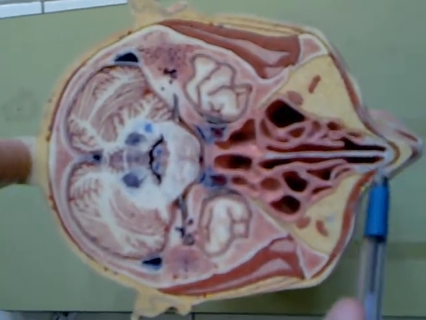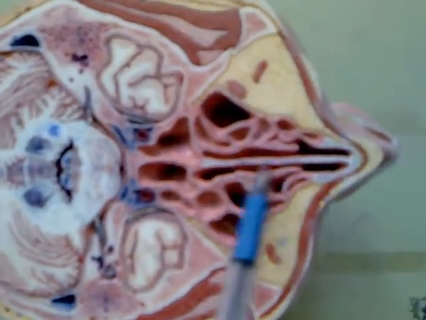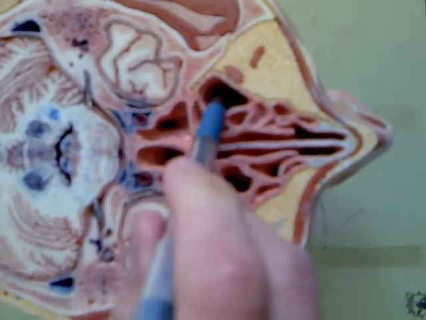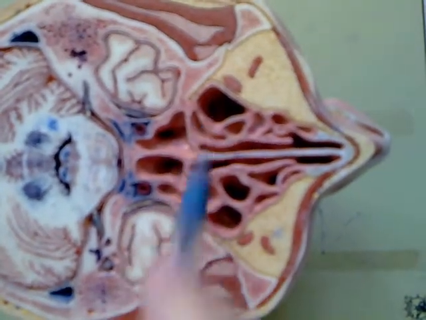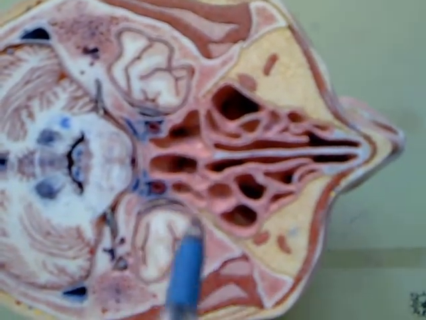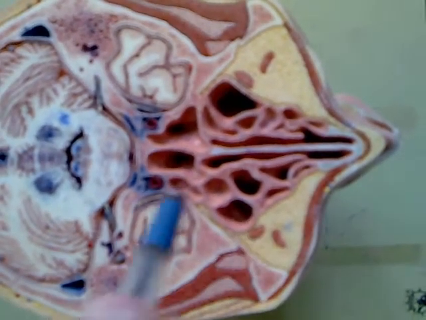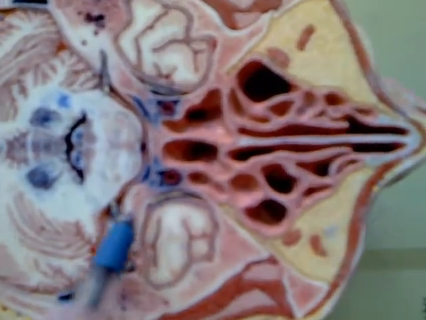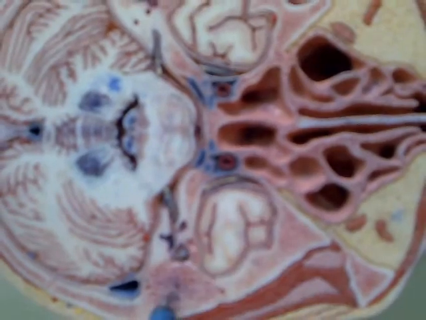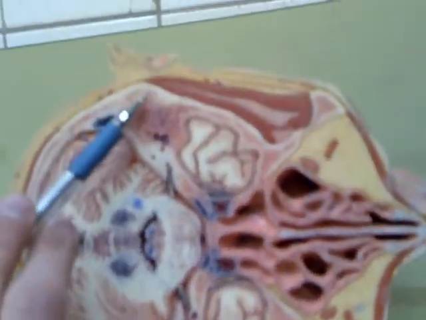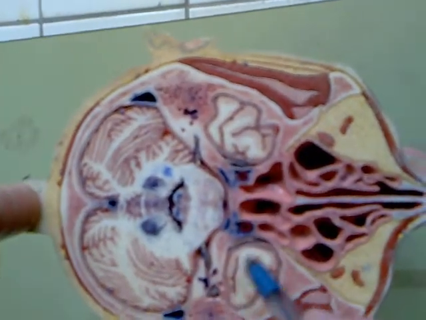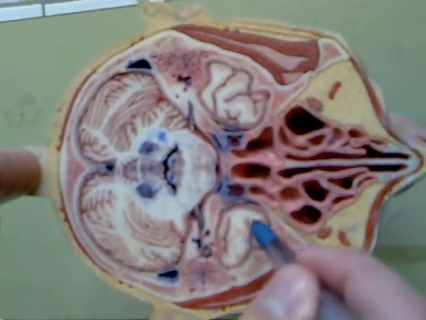Again, we can see the two nasal cavities separated by the nasal septum, the ethmoid air cells. Here we have the maxillary sinuses. These two. These are the sphenoid sinuses again. And as there is the maxillary sinus, there is also the maxillary nerve, division of the trigeminal nerve. Again, these are the mastoid air cells. This is the most inferior part of the temporal lobes of the cerebral hemispheres.